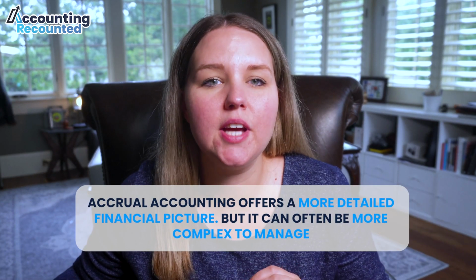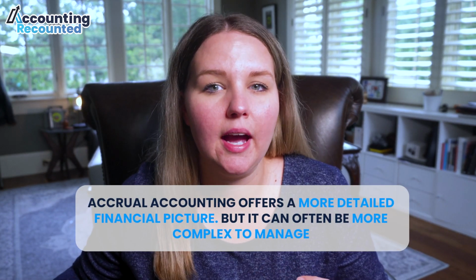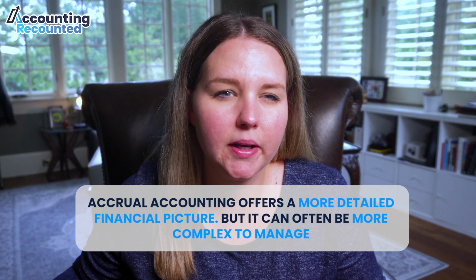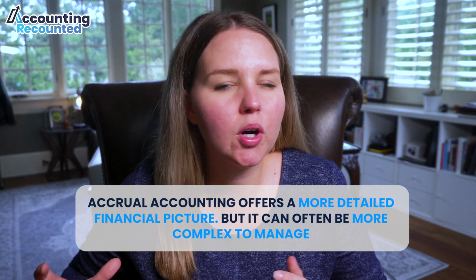It is essential to understand that while accrual accounting offers a more detailed financial picture, it can often be more complex to manage. It may also result in higher taxes in certain situations because you're reporting income when it's earned and not when it's actually received.